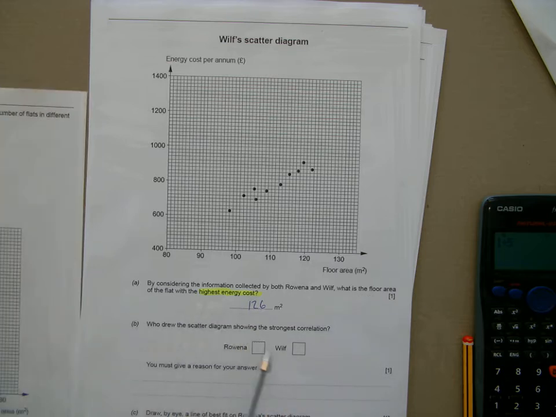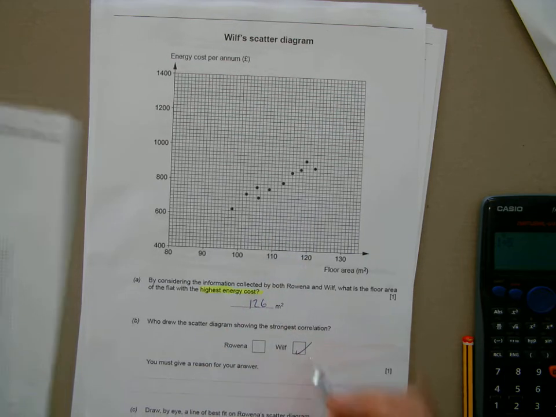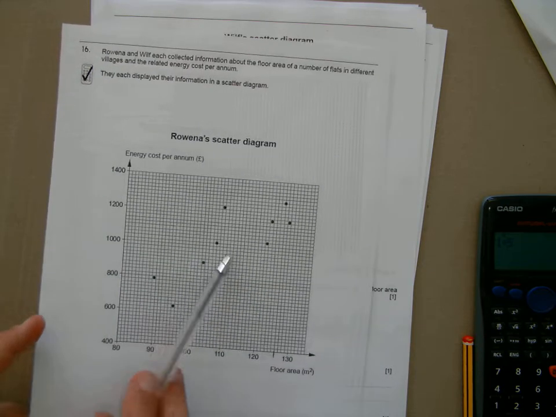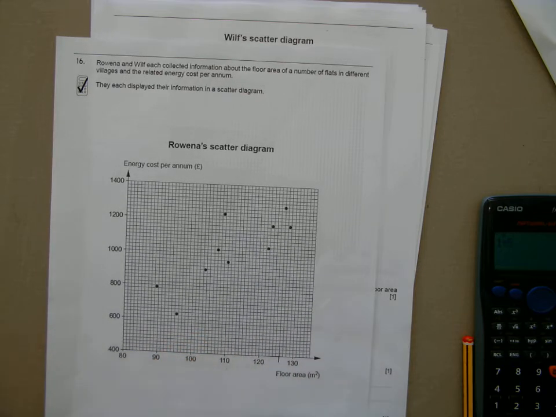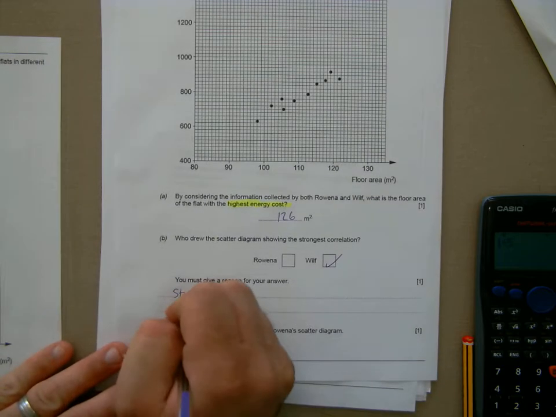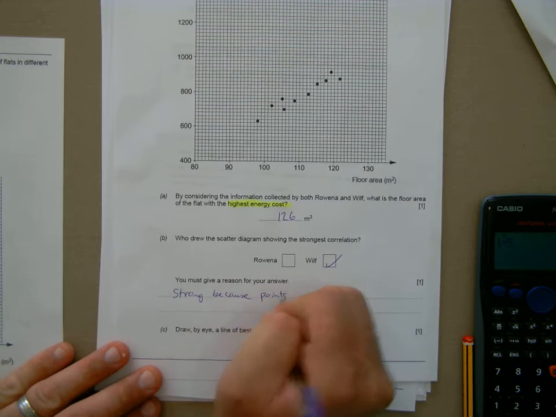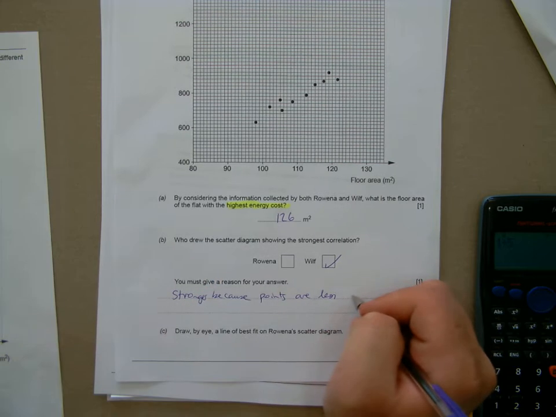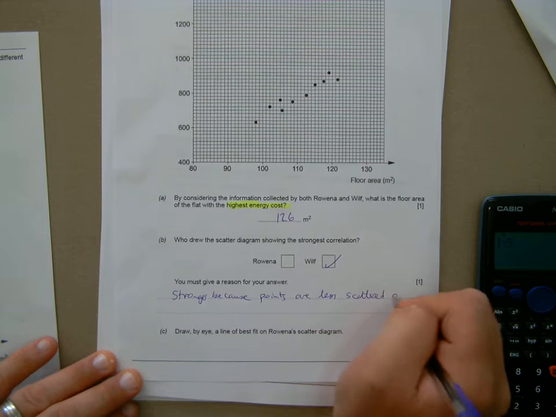Whose scatter diagram shows the strongest correlation? Clearly Wilf's is the strongest, because the points are less scattered and closer together, whereas Rowena's are a bit more scattered. It's still positive, but a weaker correlation. So give a reason: it's stronger because the points are less scattered than Rowena's, and closer together.